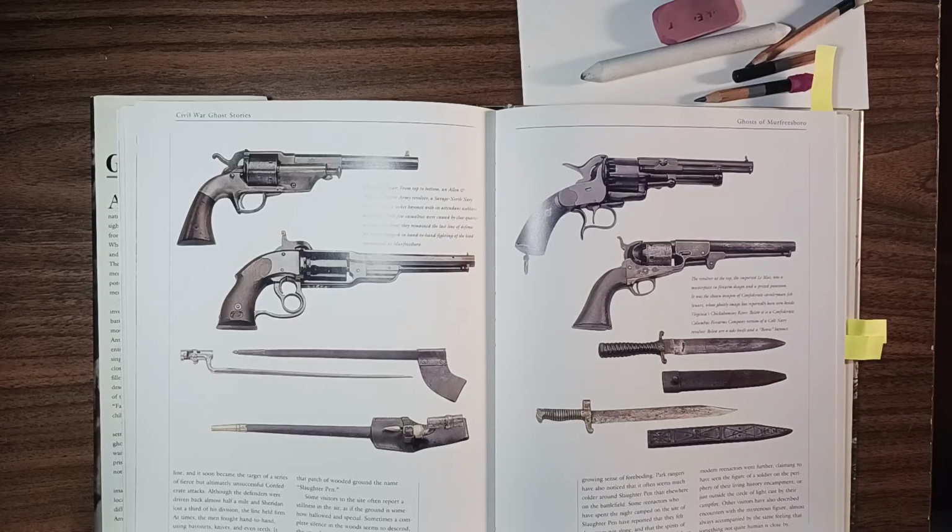It was a brutal affair and a costly one, earning that patch of wooded ground the name Slaughter Pen. Some visitors to the site often report a stillness in the air, as if the ground is somehow hallowed and special. Sometimes a complete silence in the woods seems to descend, the sounds of traffic or activity in the background fading away, leaving visitors with a growing sense of foreboding.